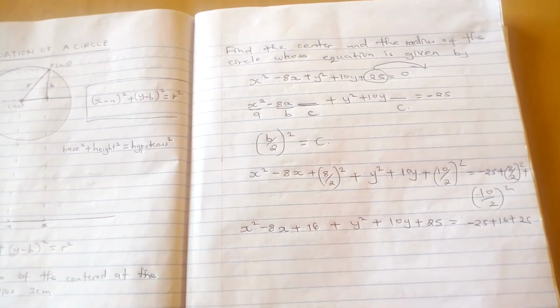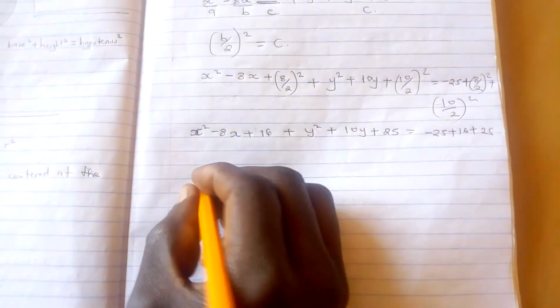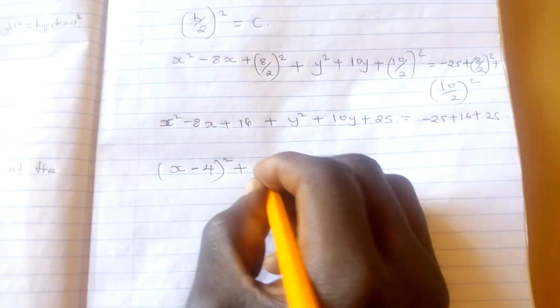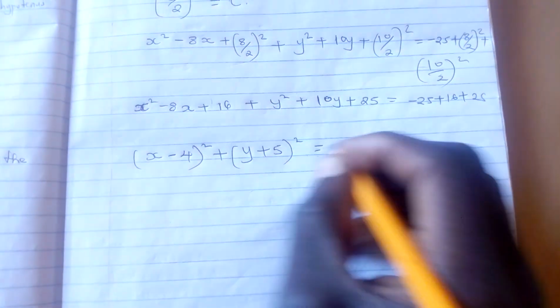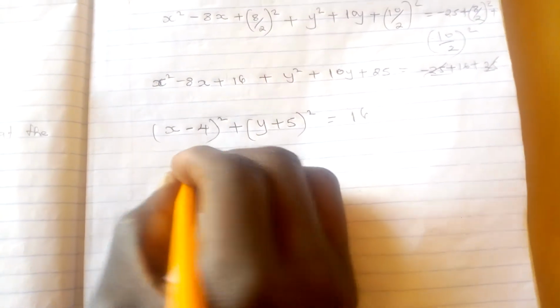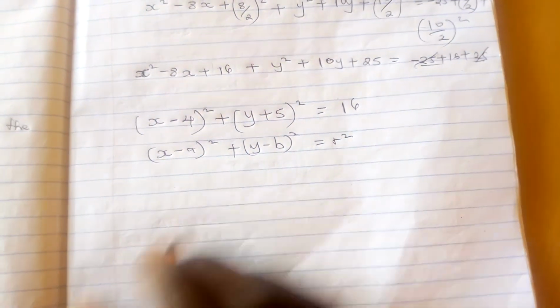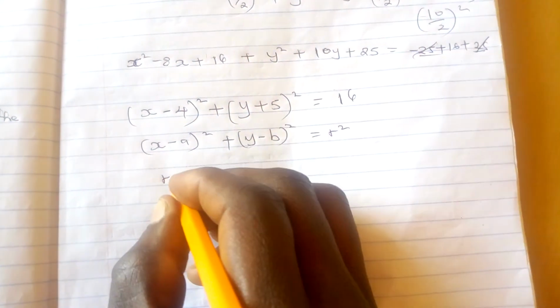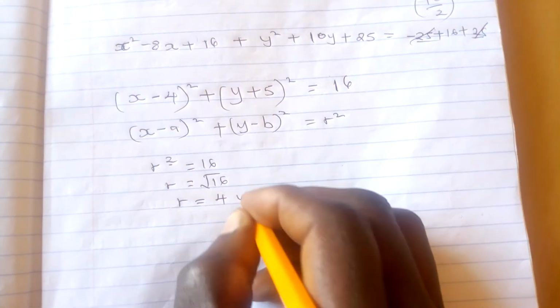Now we have to write this as squares, whereby we have (x − 4)², since 8 divided by 2 gives 4, plus (y + 5)², since 10 divided by 2 gives 5, is equal to 16, because the 25 cancels the other 25. Now our equation of a circle is always given by (x − a)² + (y − b)² = r². So according to the equation, the radius squared is equal to 16, so the radius is the square root of 16. That is, the radius is 4 units.